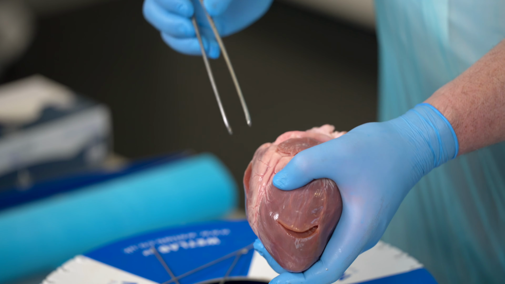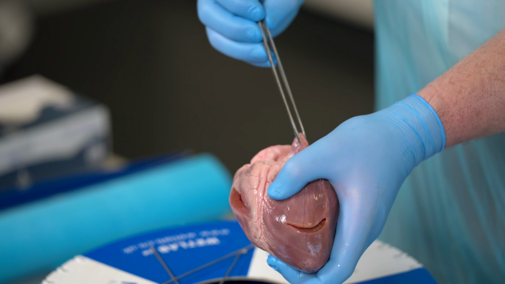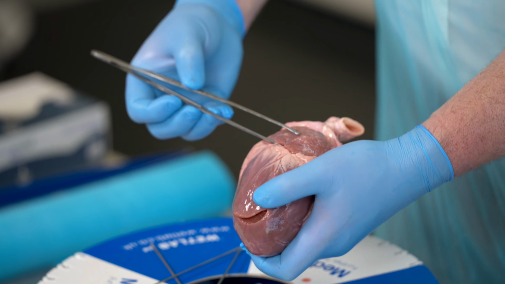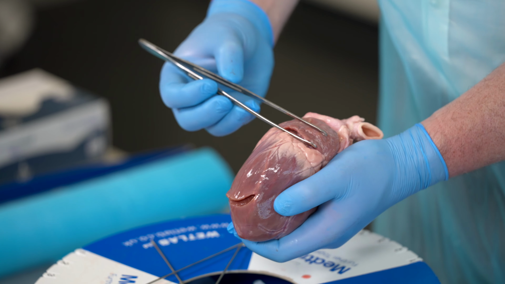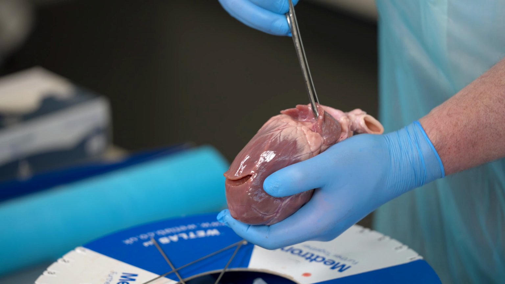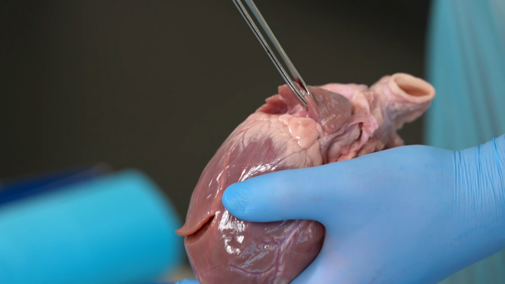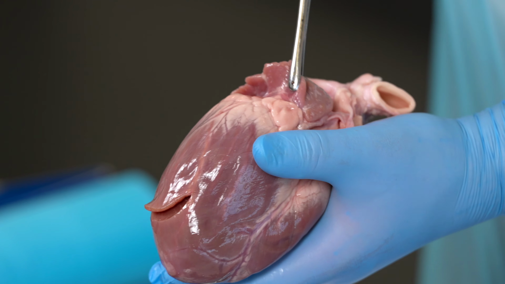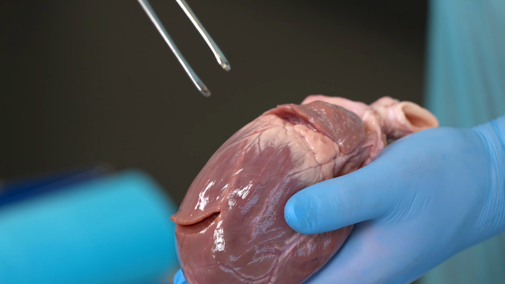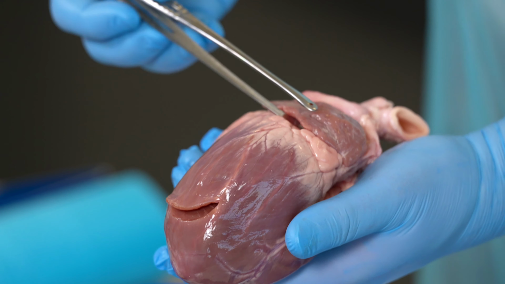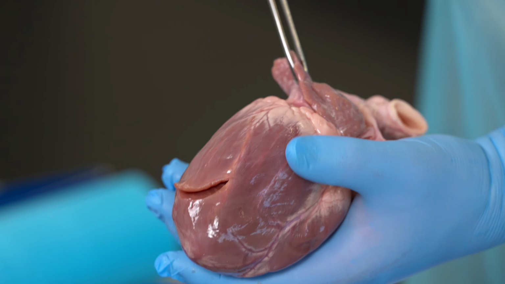And on the left side, we have the circumflex coronary artery running down just in front of the left atrial appendage. It's quite difficult to see the main circumflex coronary artery, and it can be tricky to find it if you're trying to graft it. But generally, the best place to find it is in front of the left atrial appendage.